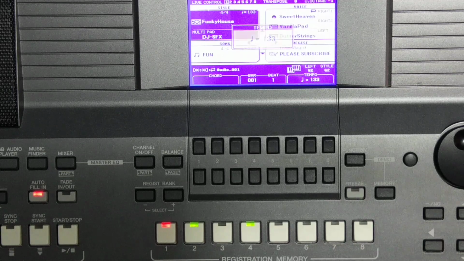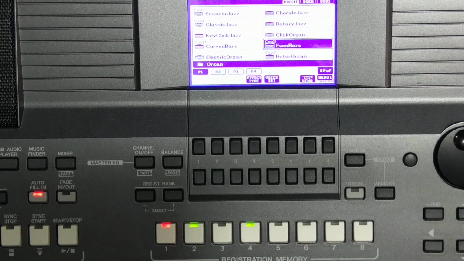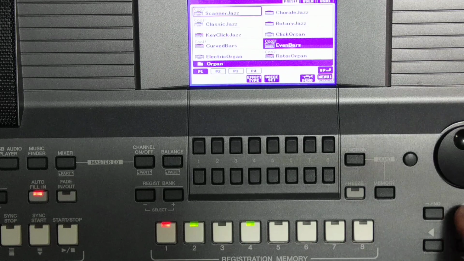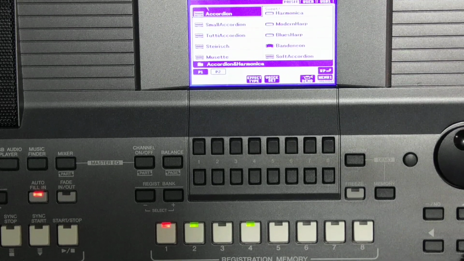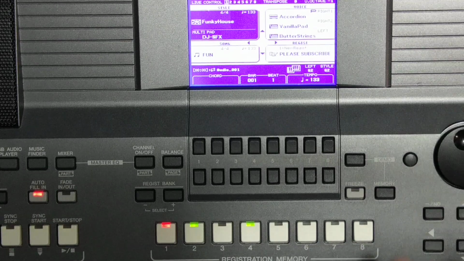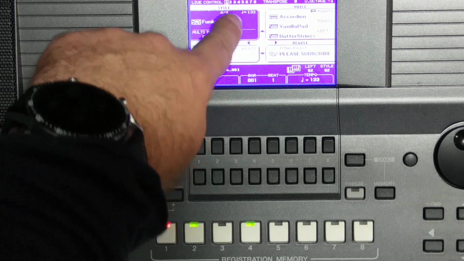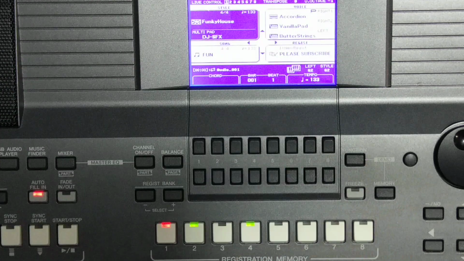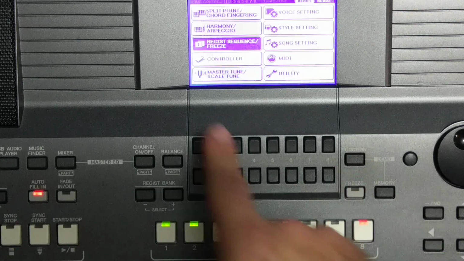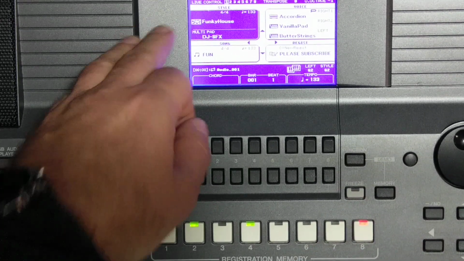133, and let's select the right one, for example, accordion, enter. All right, and now let's save this. So we got 133 tempo, accordion, and let's save it under bank number 8. I remind you that we have saved it without style.